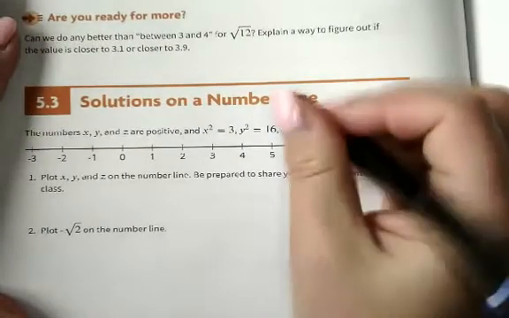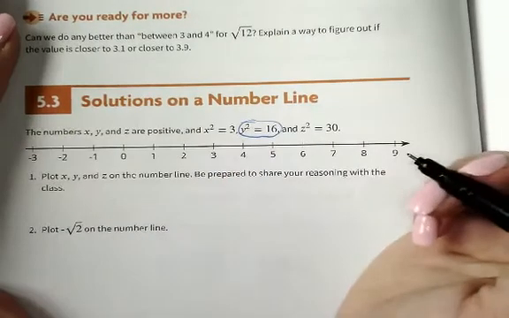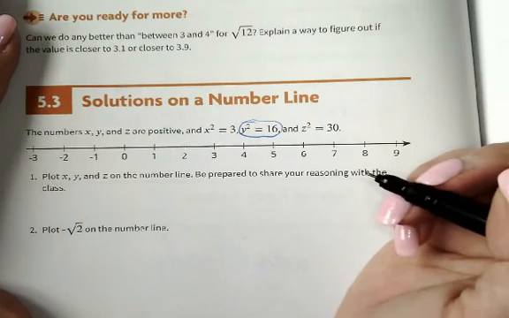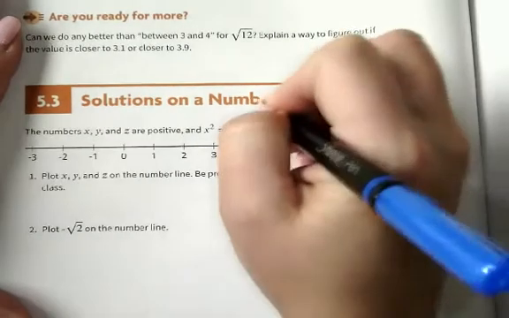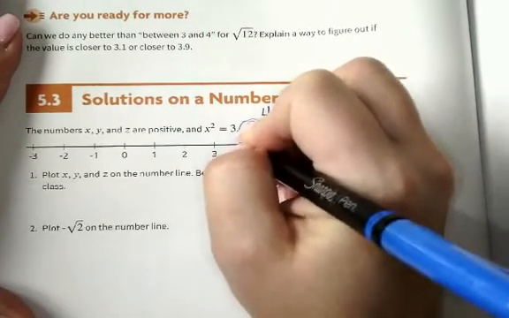All right, the first one I'm going to do is this one, because it's a perfect square root. The square root of 16 is, so what times what is 16? It is 4. So I'm going to put a dot there, and I'm going to put Y above it so I know it's Y.